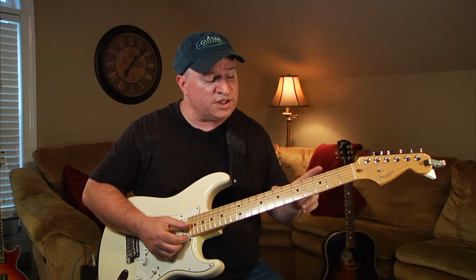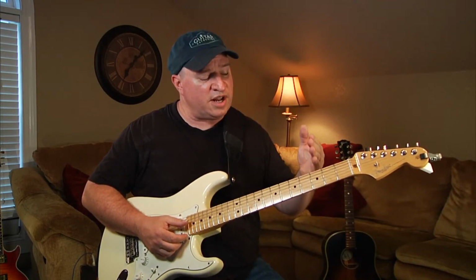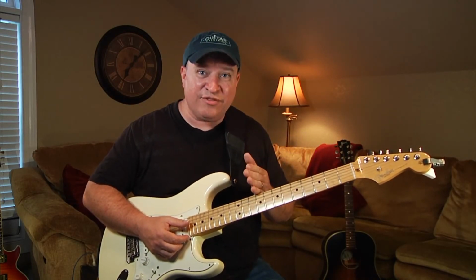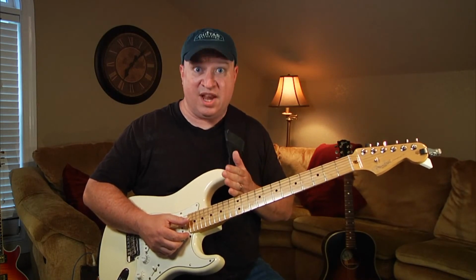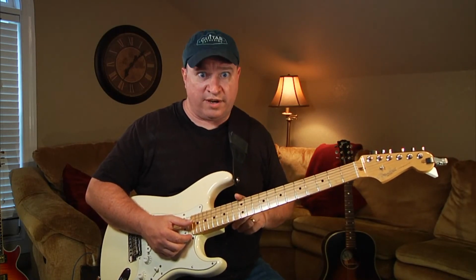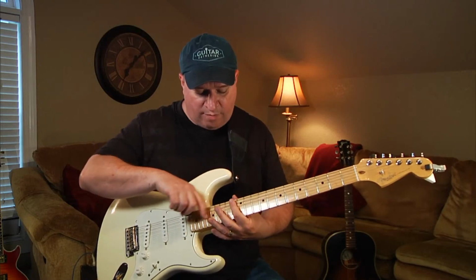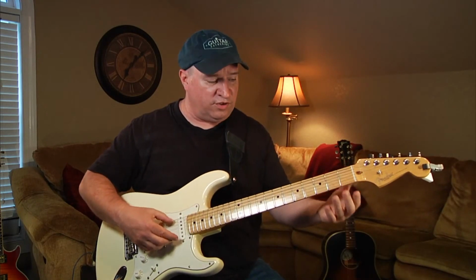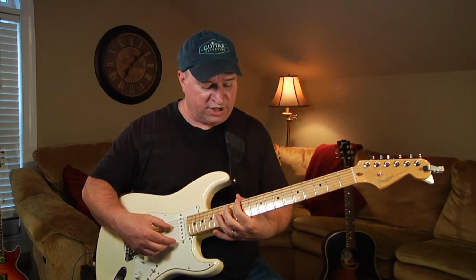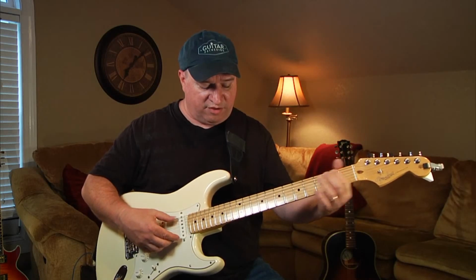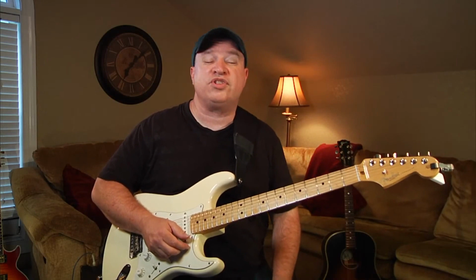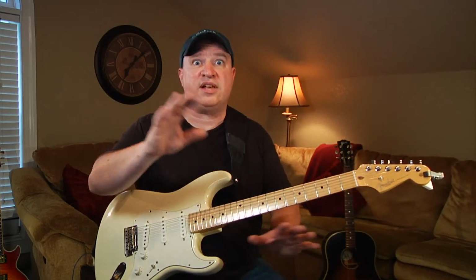Now pay real close attention to where these dots are. Remember, the dots are at the 3rd fret, the 5th fret, the 7th fret, the 9th fret, and then the double dot, the octave, at the 12th fret. Now, remember, when we get up here above the 12th fret, it's just a repeat of the same notes down here. So if it's E, 12 frets up, it's an E. F, 12 frets up, it's an F. All right, so here, let's go through the notes on the 6th string. Remember, there's only half steps between E and F, and B and C. Everything else is going to be a whole step.